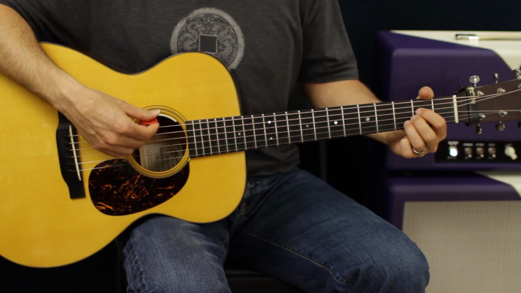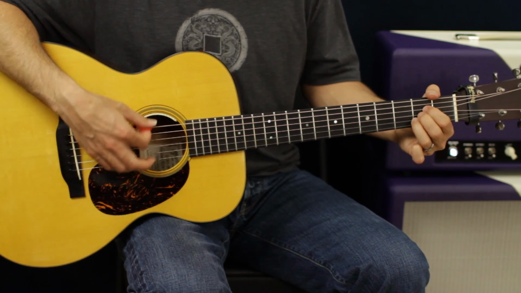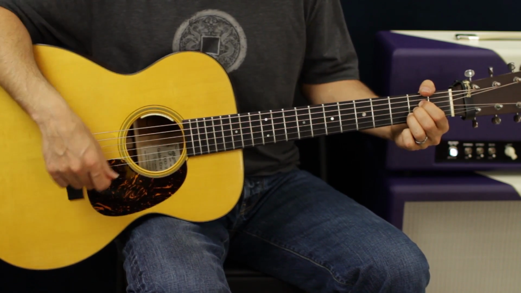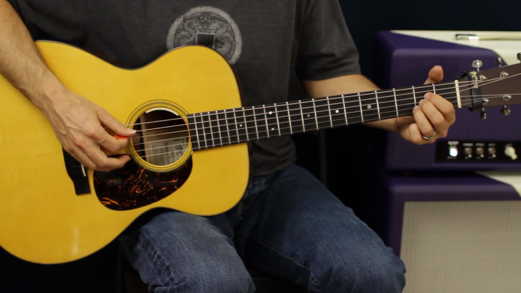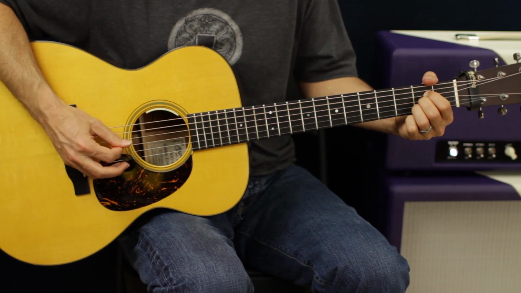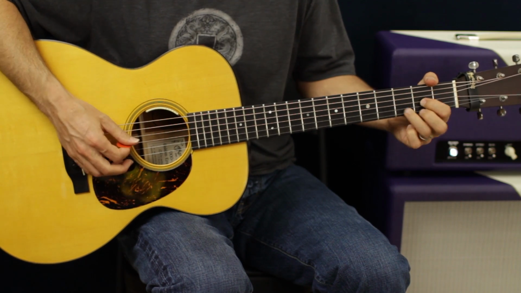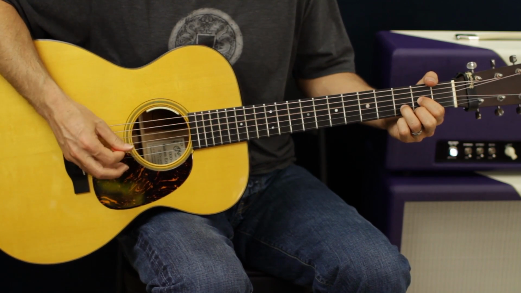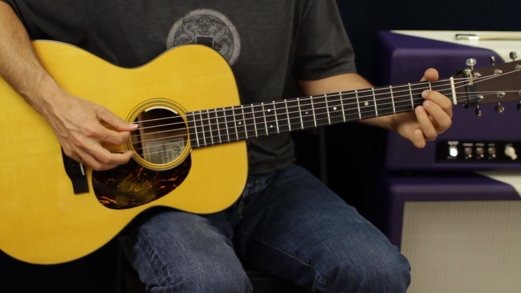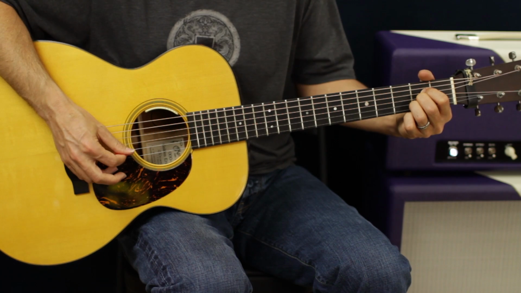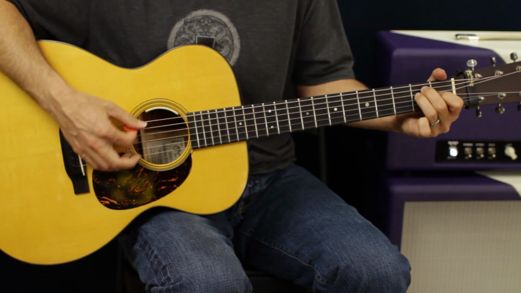Oftentimes people can start to get the chord switches down pretty good, but it's this part that starts to give them trouble. Now, you can also do the same thing with single notes, right? You can be like 1, 2, and 3, and 4, and 1, 2, and 3, 4, and, right?